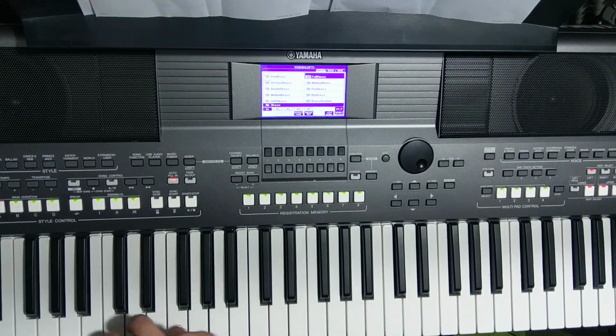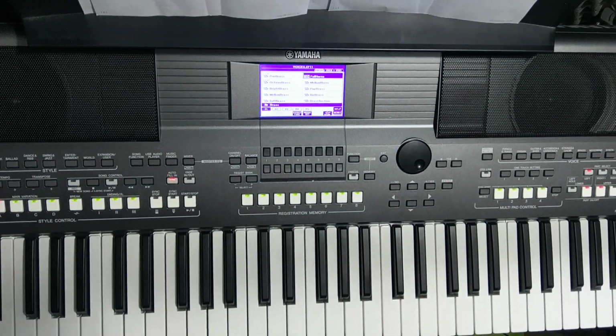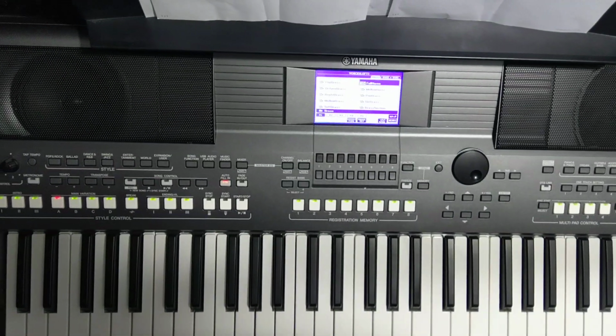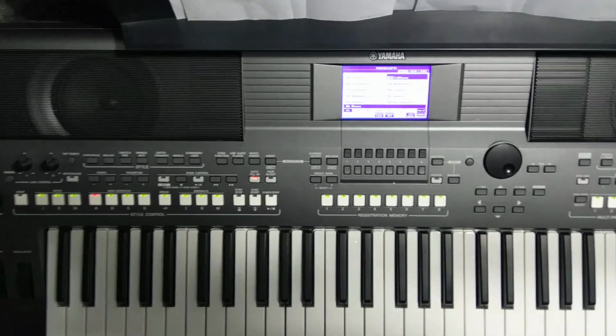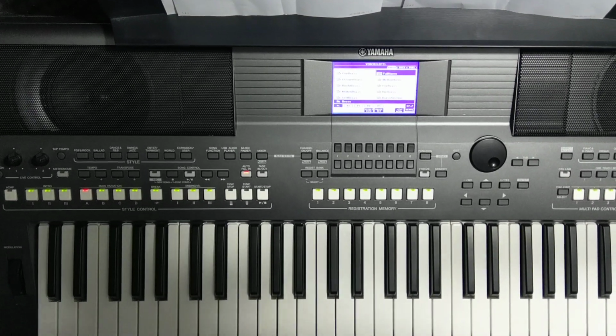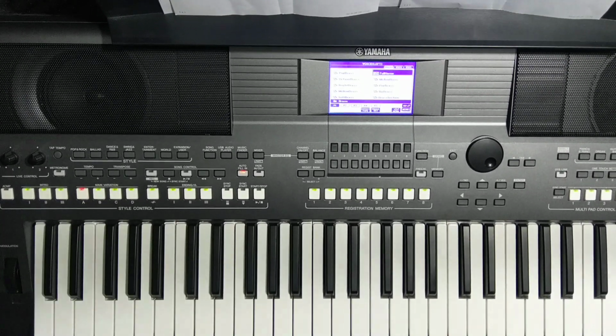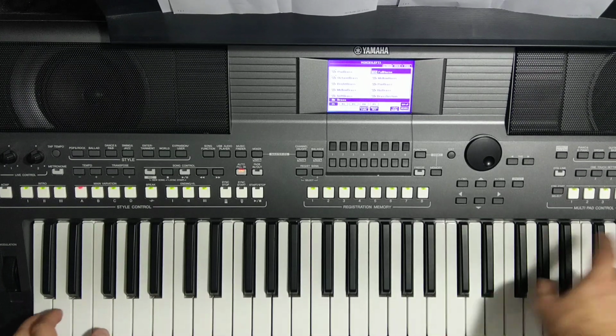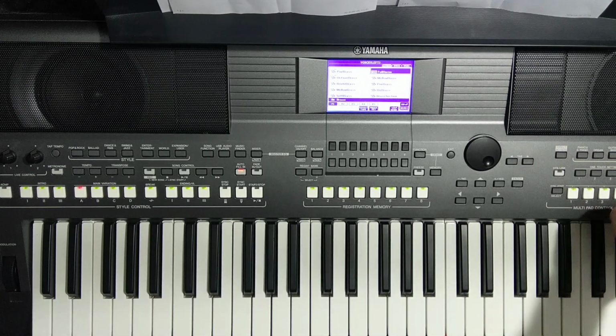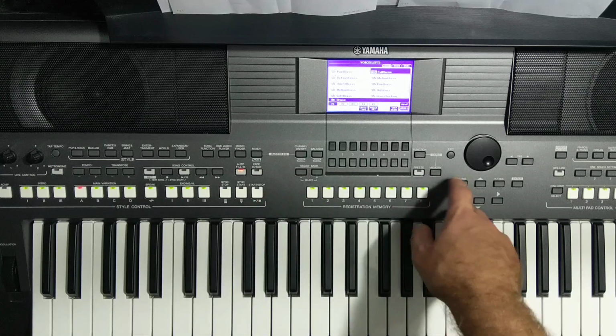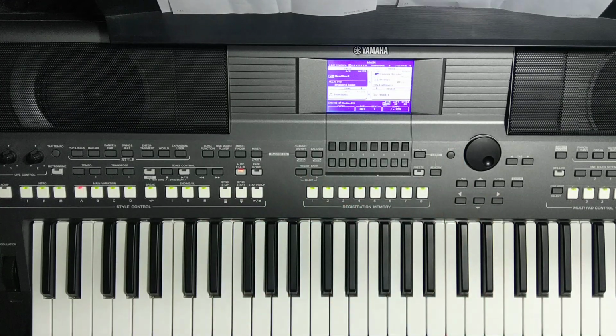Doesn't matter. Okay, let's leave these horns. Sorry, full horns. Okay. But the trick is that the left side must be enabled, the left voice. Okay, and we go to the main screen.